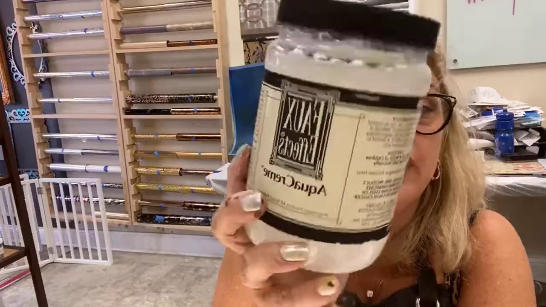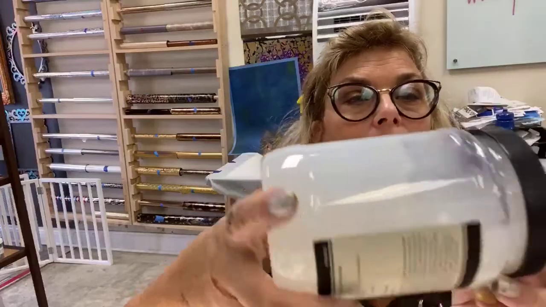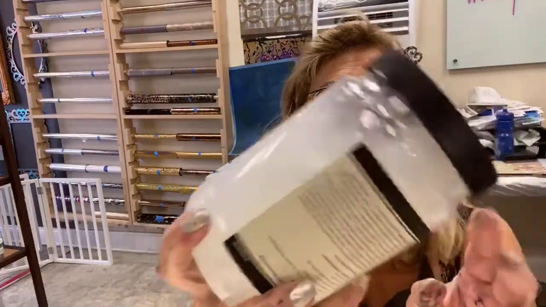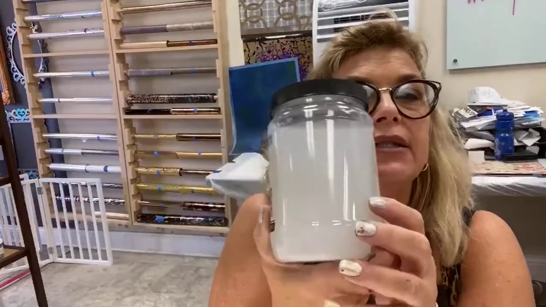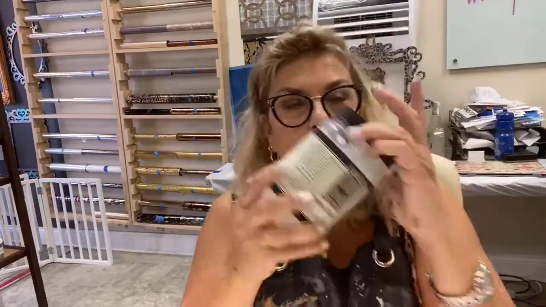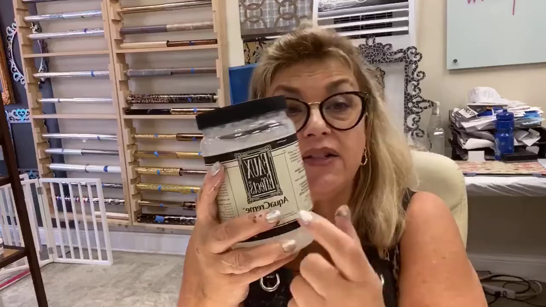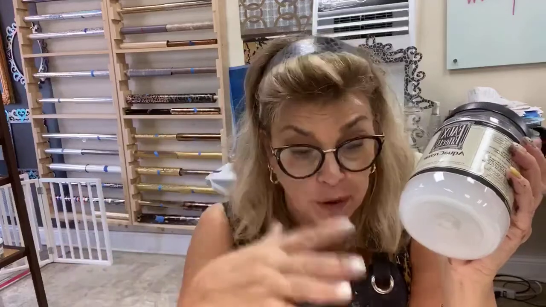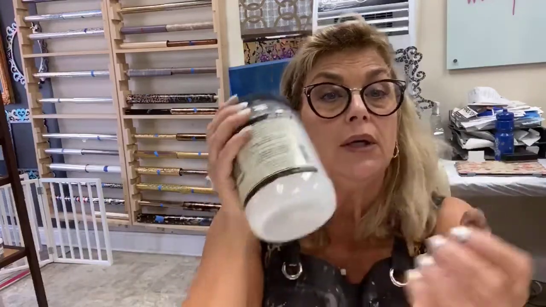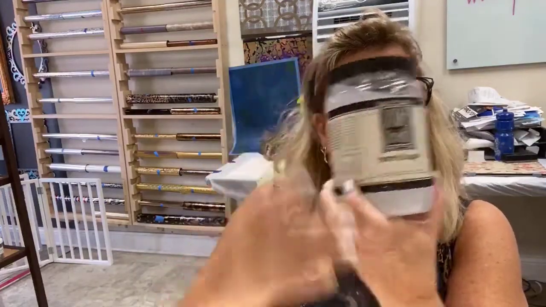This is Aqua Cream. As you can see from the jar, it's translucent. It's a little on the gelatinous side. This is interior and exterior rated. So if you're going to do a job like, I have a lot of customers who purchase stuff to do garage doors. This is the glaze to use on that because it will hold up.